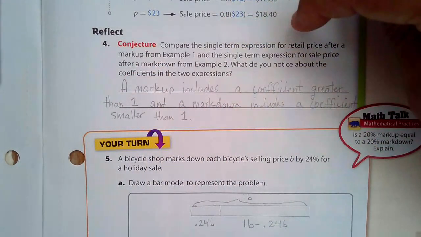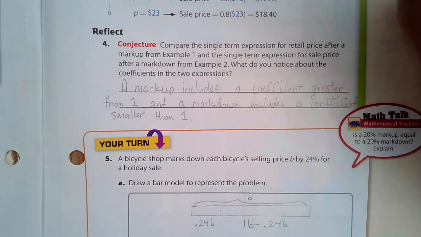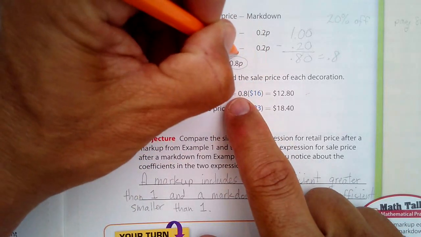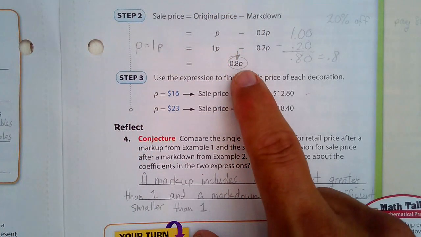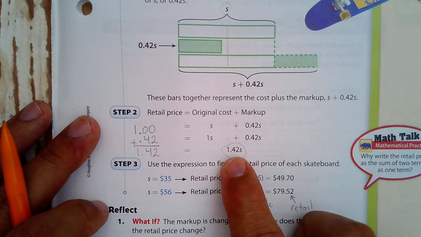Compare the single term expression for retail price after a markup from example 1 and a single term expression for a sale price after a markdown in example 2. What do you notice about the coefficients of the two expressions? Okay, so here is the example 2 coefficient. It's the number multiplied by the variable, 0.8 right there for the discount. And going back to example 1, here's the coefficient for the markup.